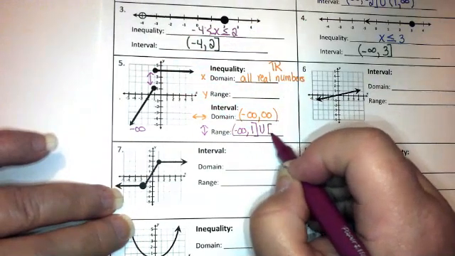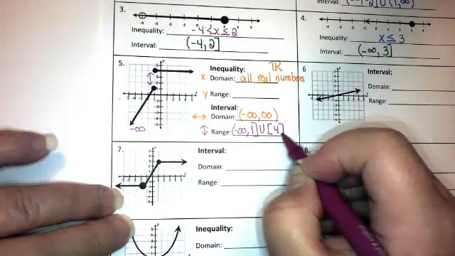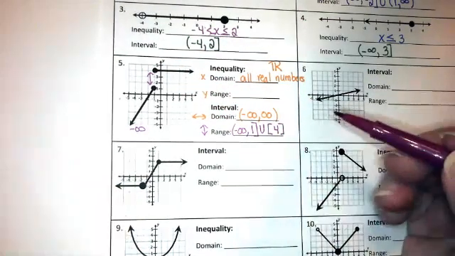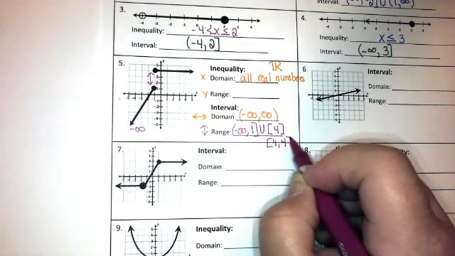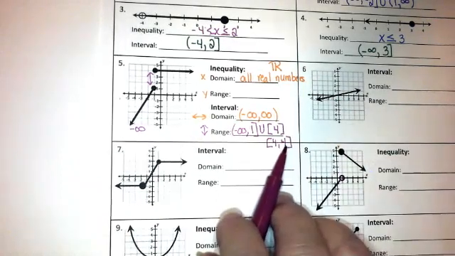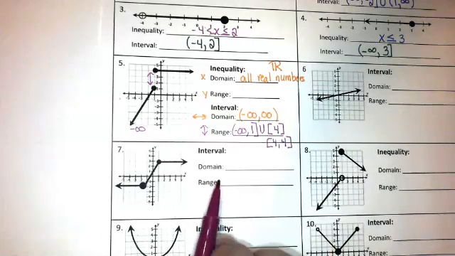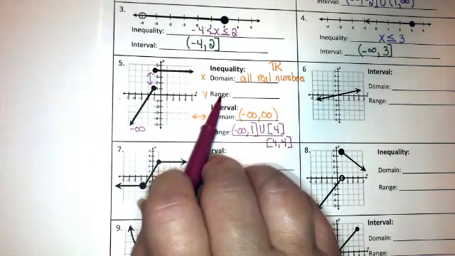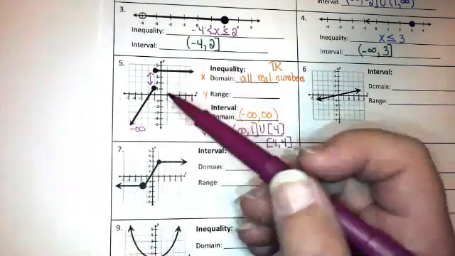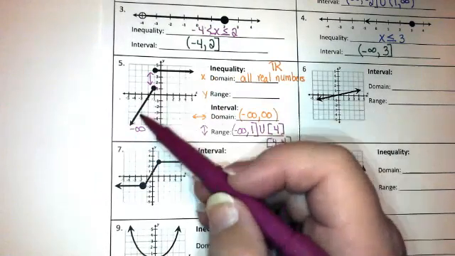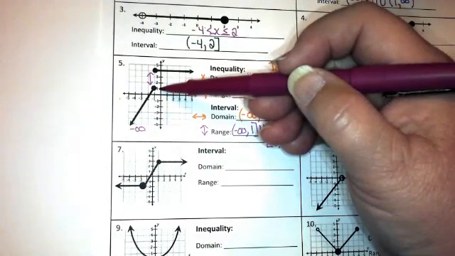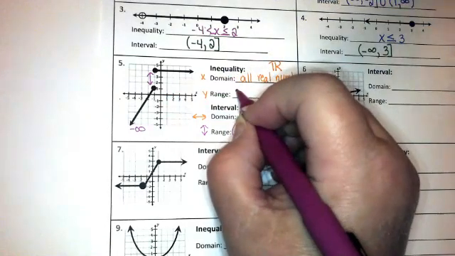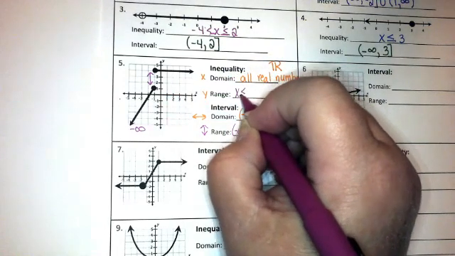So there's two ways we can write that. You can just put the 4, because it was a closed circle, in brackets. I've also seen it where you put 4, 4. Kind of unusual. Now, how do I write that in inequality notation? Well, I went from negative infinity up to 1. So inequality would read x is less than or equal to 1.